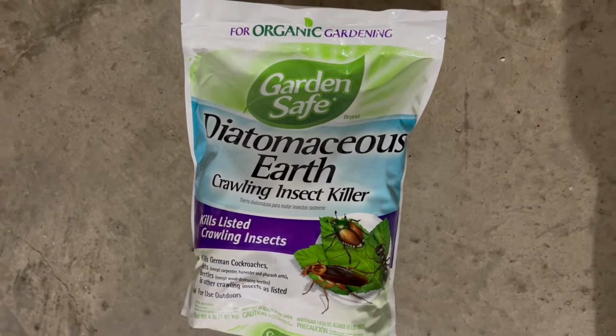Diatomaceous earth is a safer alternative. You can either mix it in with your soil or sprinkle it on top. If you have any pests lurking in the soil, it's going to basically shred the insect, which sounds quite horrible, but they're killing your plants. So go ahead and kill those things, okay? So yeah, that's another one.